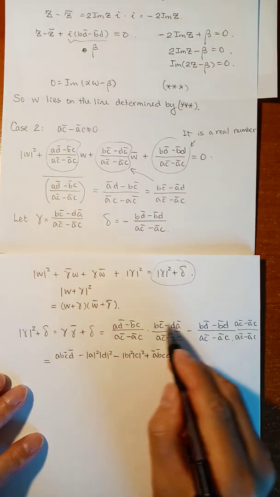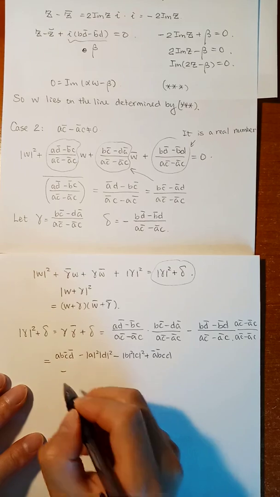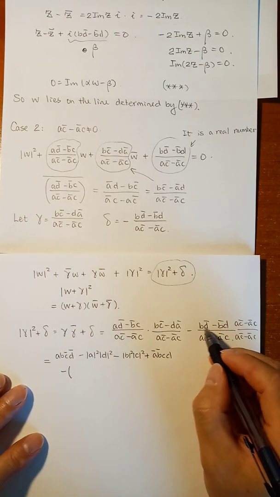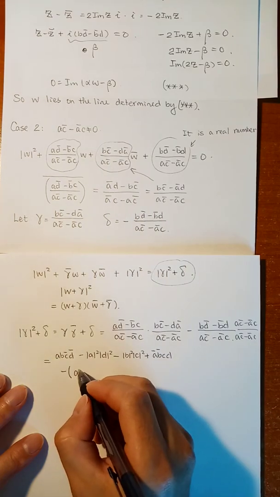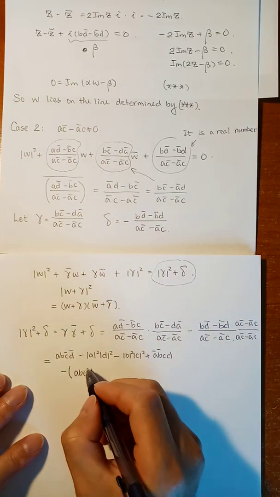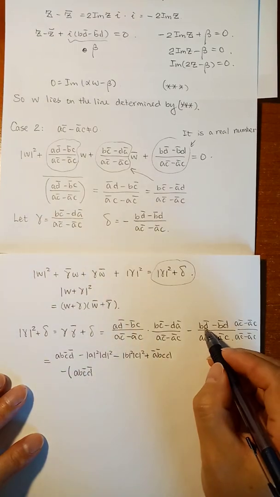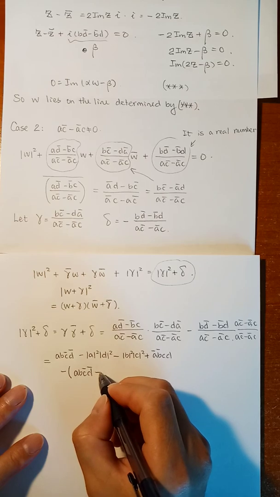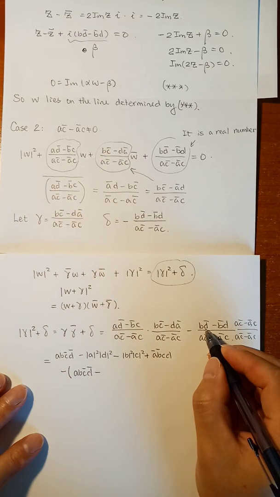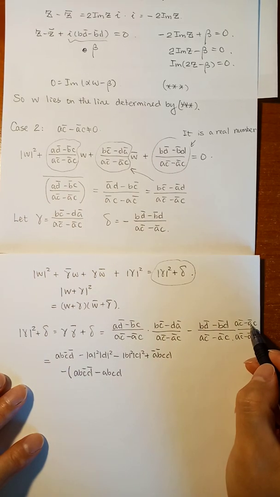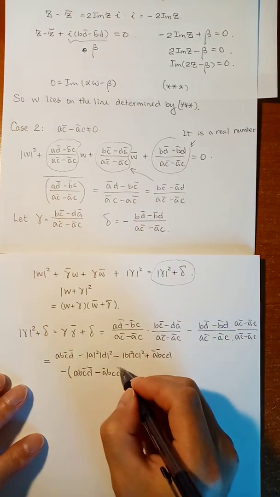That's the product of the first 4 terms, and minus the product of the last 4 terms, A, B, C, D. So you have C bar, D bar, C bar, D bar, and minus A, B, C, D, A, B, C, D. It's A bar, D bar, A bar, D bar.